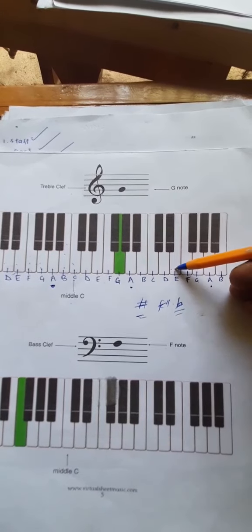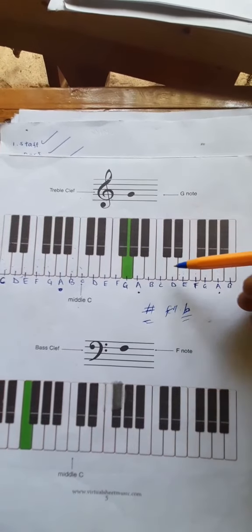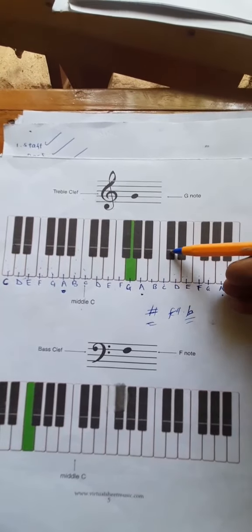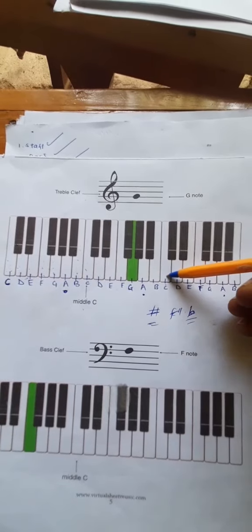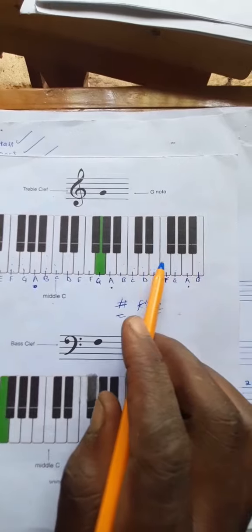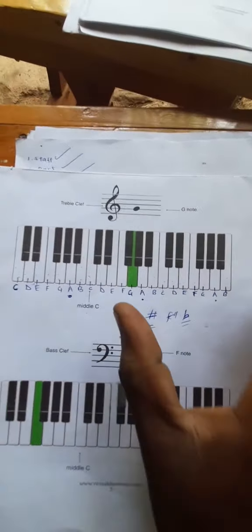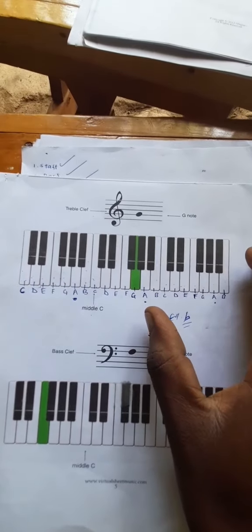Then if this is E, then this becomes E flat. If this one is D, then this one becomes D flat. This one is C, then this one becomes C flat. So from right to the left, that is a flat. Now that way we get flat keys and sharp keys.